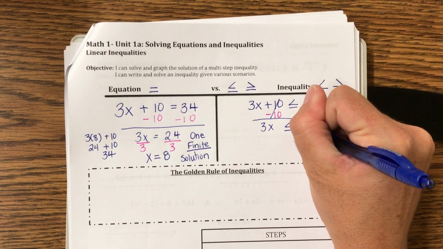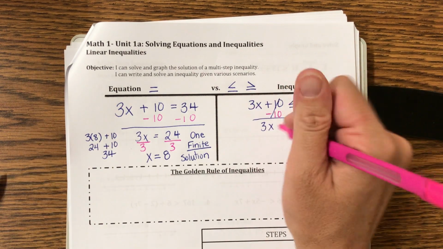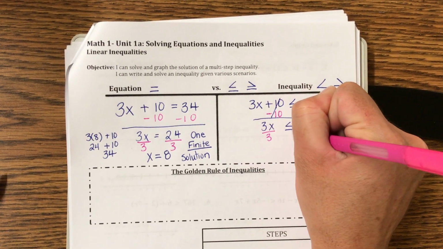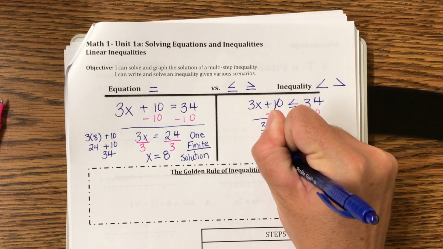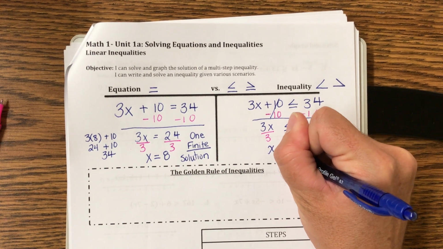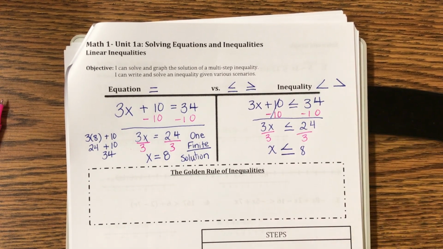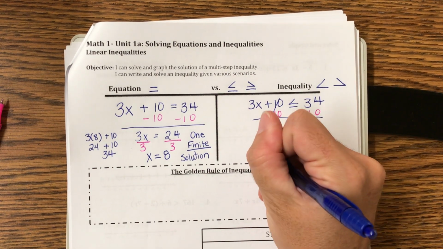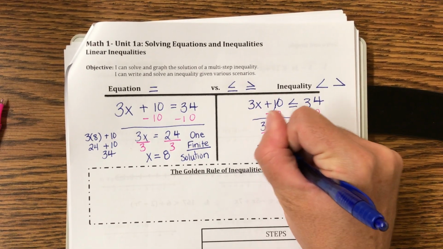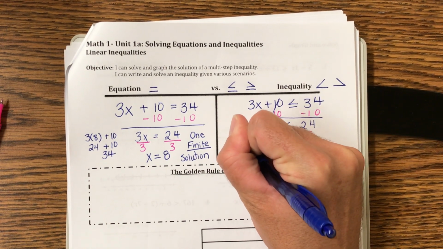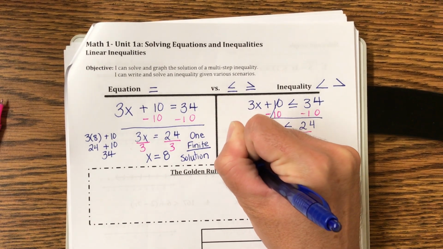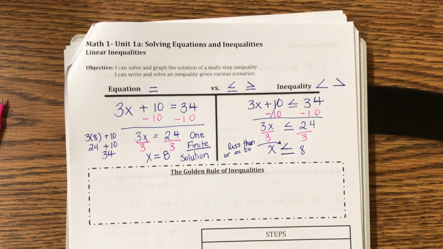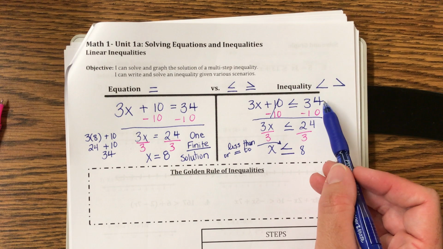10 from 34 is 24. Divide both sides by 3. 24 divided by 3 is 8. But instead of it being x is equal to 8, now x is less than or equal to 8. So what does that mean about my solution? What that means is that 8 is still a part of the solution.